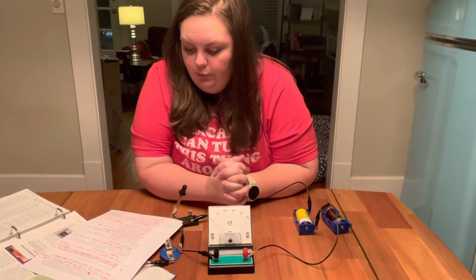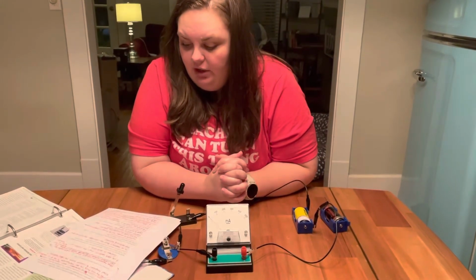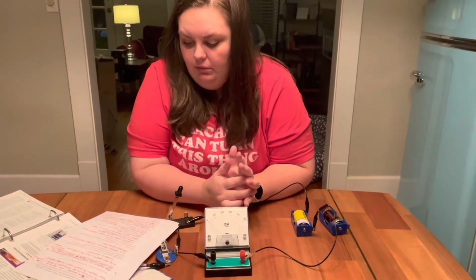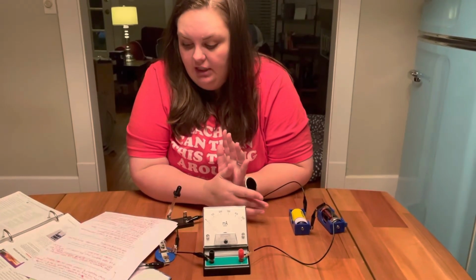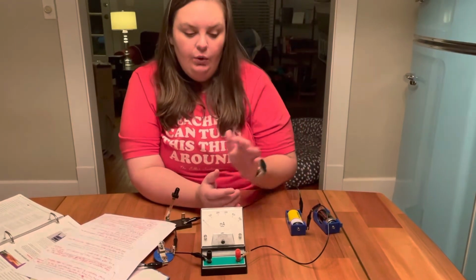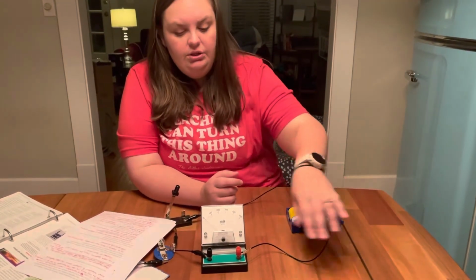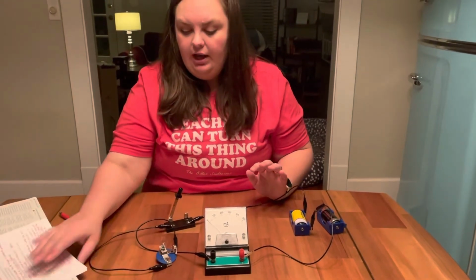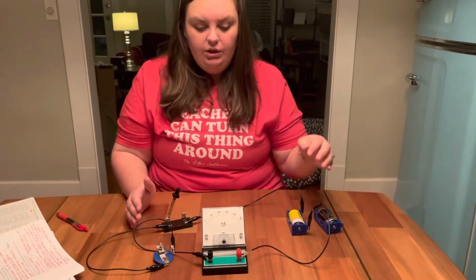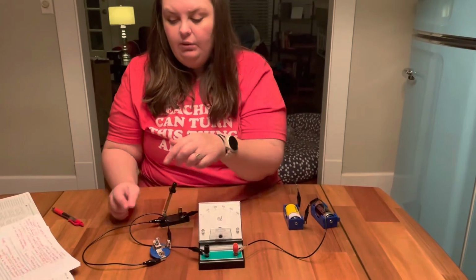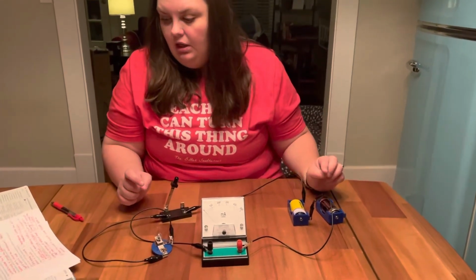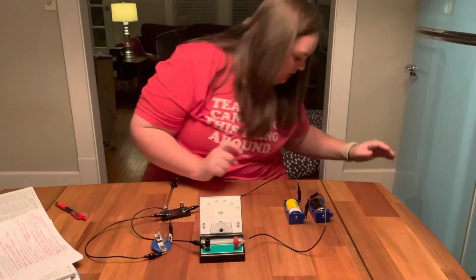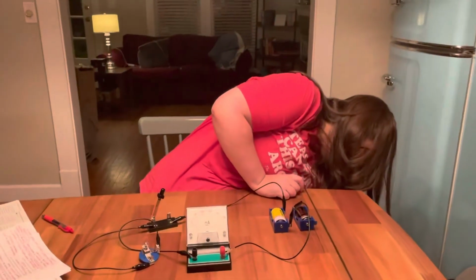Letter B says, which variables could be kept constant? So materials used to connect components and the type of batteries used. So we need to keep constant the materials that we use to connect everything. So we're keeping our alligator clips constant. We're keeping the same type of clip between each component. We're also, I should have kept these batteries the same. In fact, that's what I'm going to do right now. I'm going to change this battery.